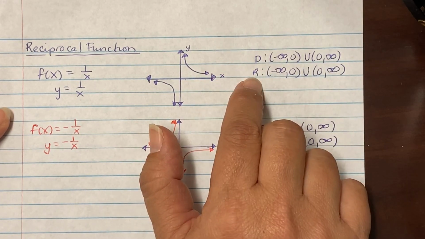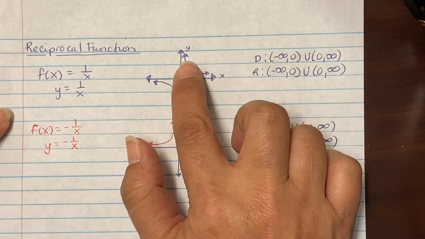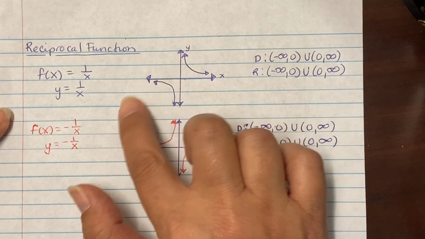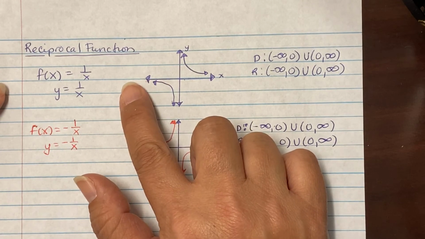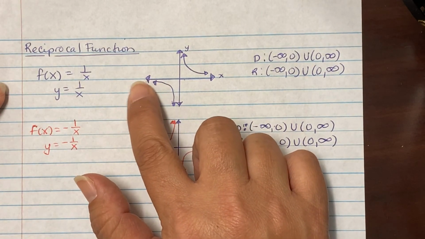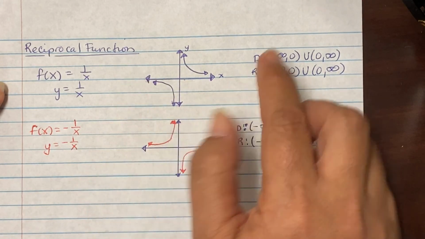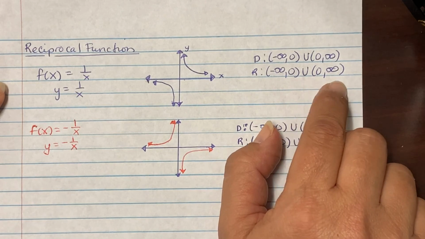For your range, as x gets to the right, our y value gets smaller. And the same with the reverse function here. As x gets more negative, the y's can become more negative or more positive, depending on which way you're going. So the range, again, is negative infinity to 0, union 0 to infinity.